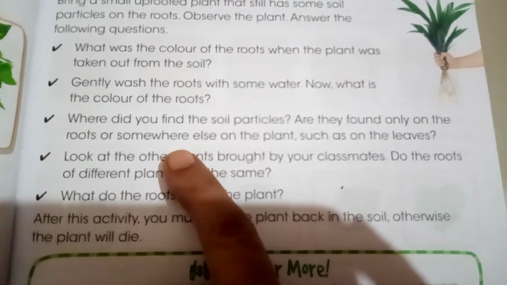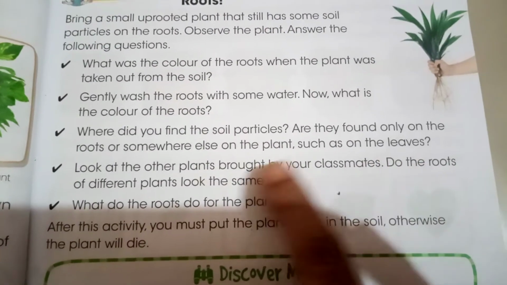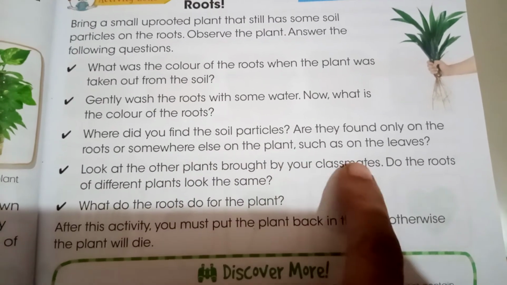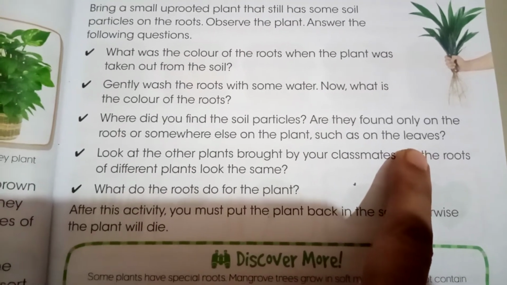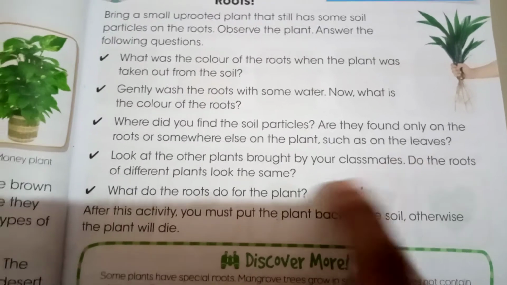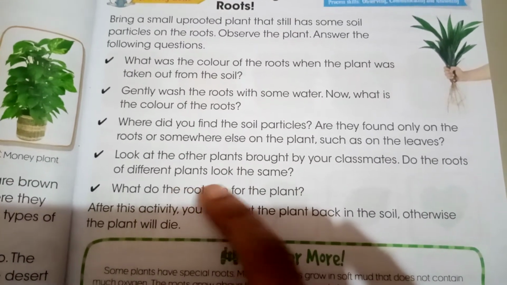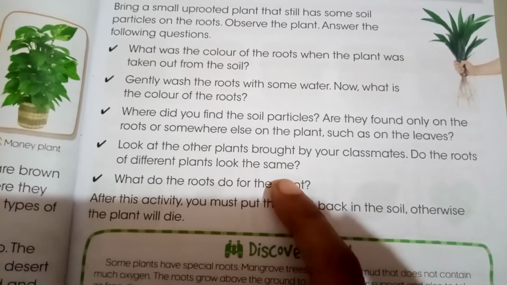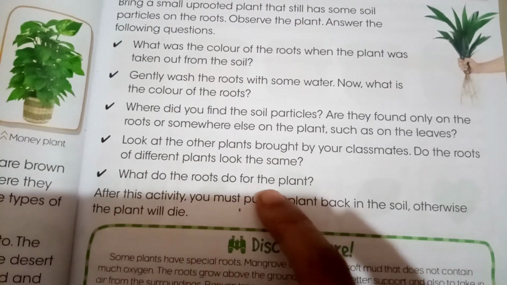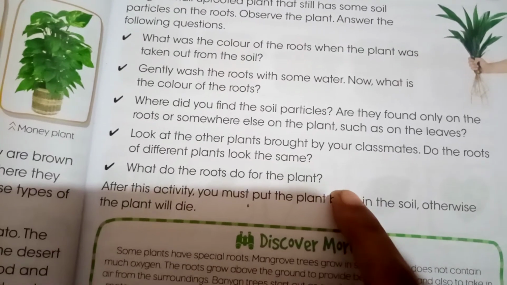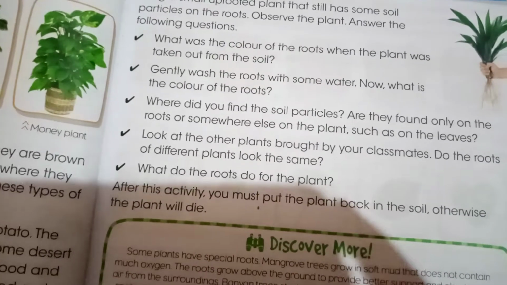Then where did you find the soil particles? Of course in the soil. And are they found on the roots or somewhere else on the plant? Do you find soil particles on the leaves? No, because leaves grow above the ground. Now look at the other plants brought by your classmates. Do the roots of different plants look the same? No, they do not look the same. They look different. What do the roots do for the plant? Of course, roots provide minerals and water to the whole plant.